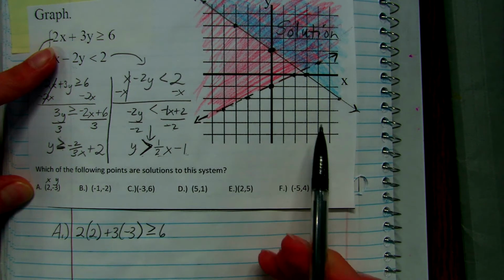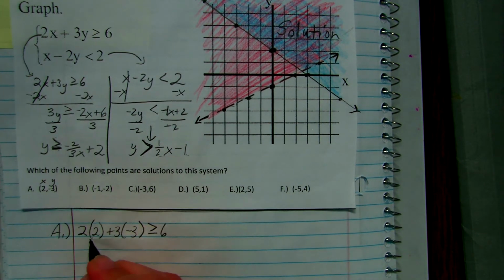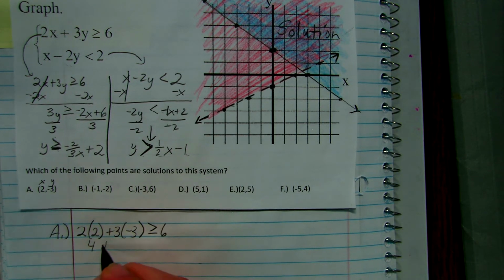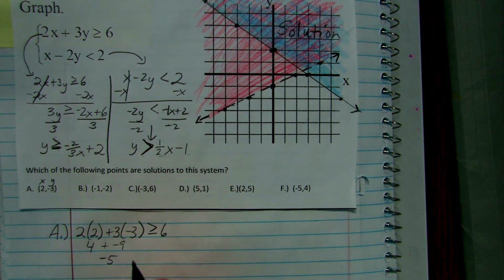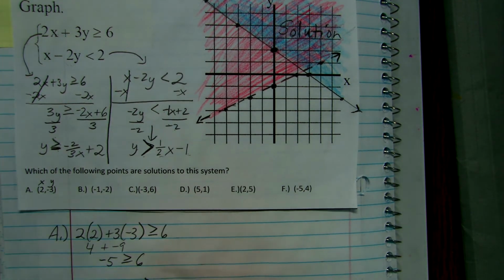But we are already pretty sure from the picture that it's not. So 2 times 2 is 4. 3 times negative 3 is negative 9. And so we're going to get negative 5. Is that greater than or equal to 6? No, because negative numbers can't be bigger than positive numbers.